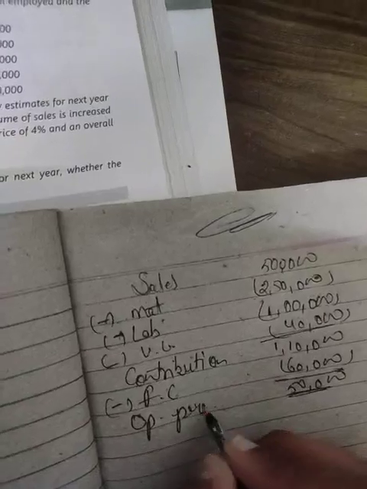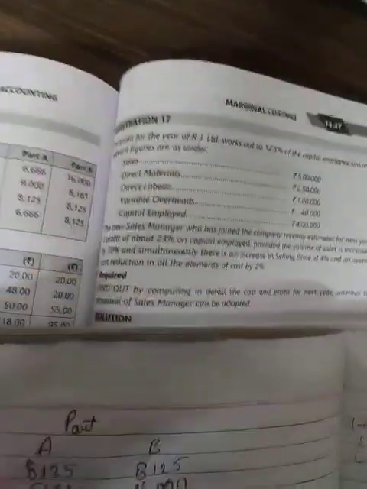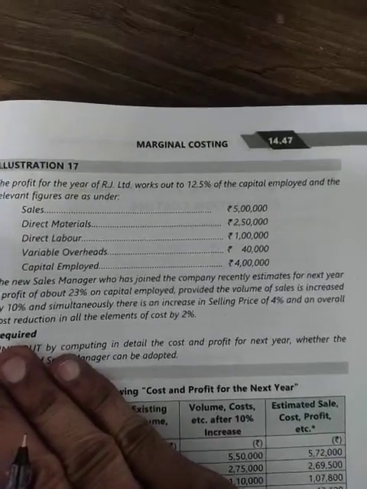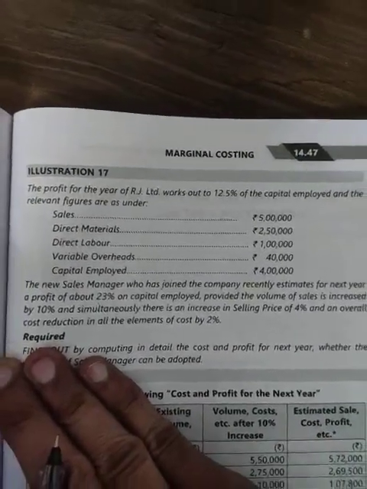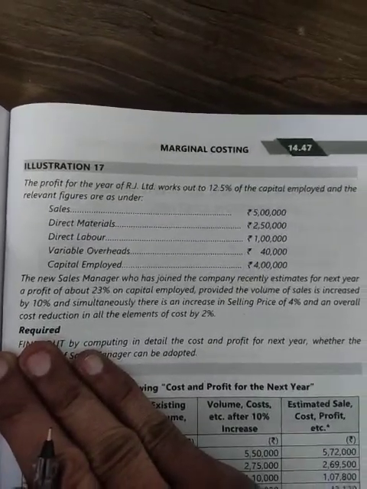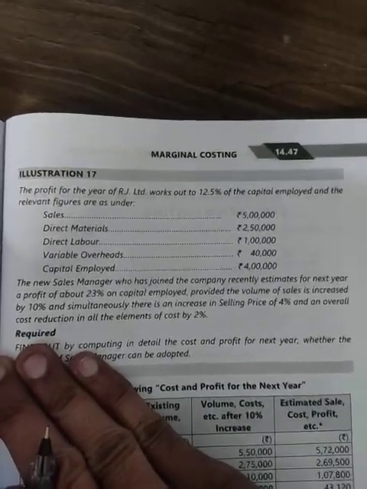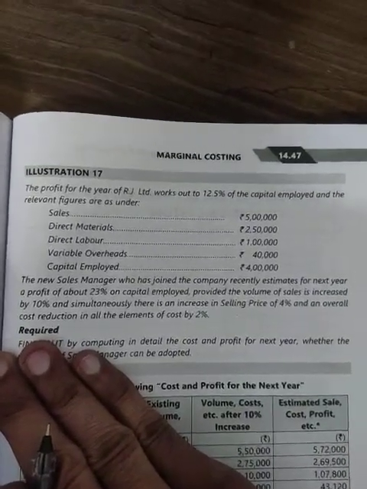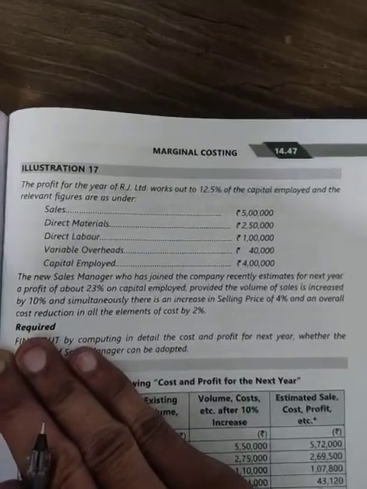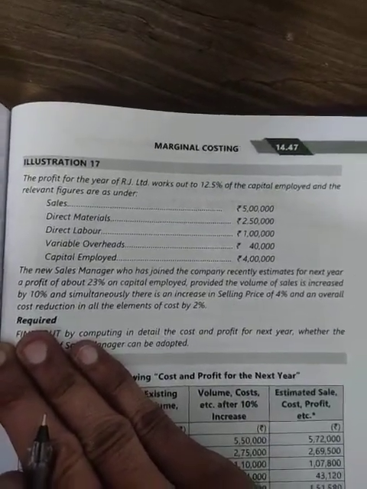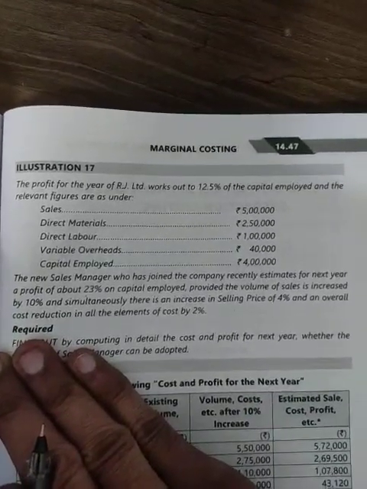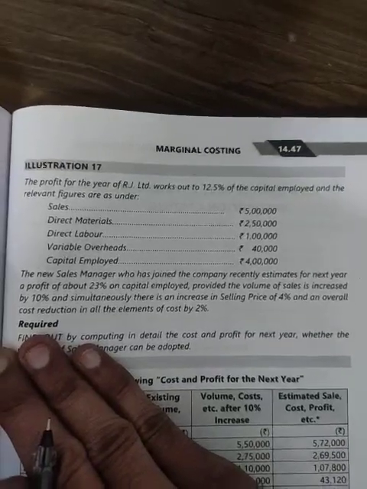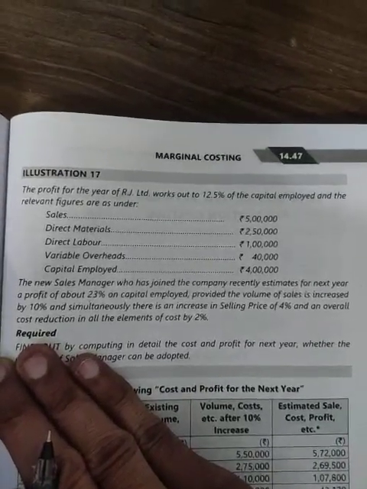All right, now what's the big deal in this question? In this question it says that the new sales manager who has joined the company recently estimates for the next year a profit of about 23% on capital employed, provided the volume of sales is increased by 10%. And simultaneously the manager says that there is an increase in selling price of 4% and an overall cost reduction in all the elements of cost by 2%.